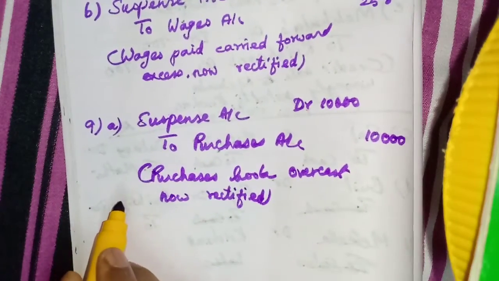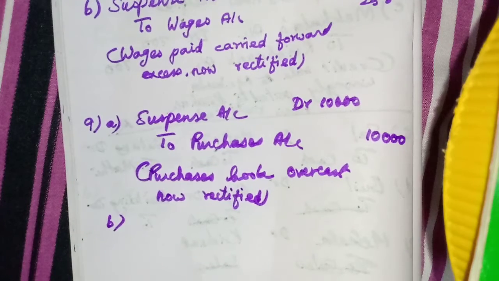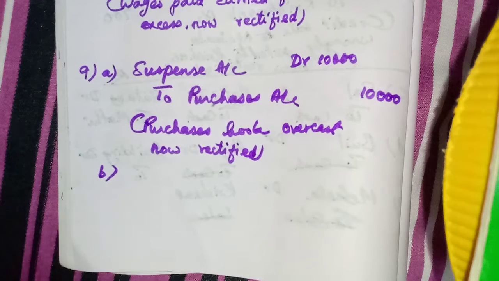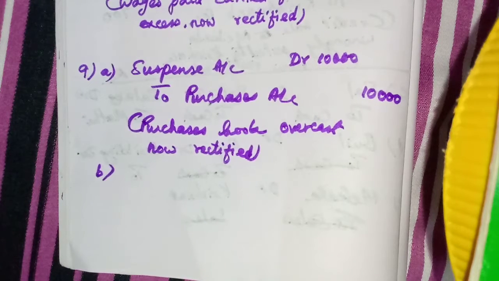Okay, then B, repairs to furniture was debited to furniture account. Here repairs to furniture is a revenue nature expense. It is not capital expenditure, it is revenue expenditure, because it is incurred often. But it was debited to furniture account. They have treated the revenue expenditure as capital expenditure. Here two accounts are involved, so we have to write the wrong entry, the right entry, then the rectifying entry.